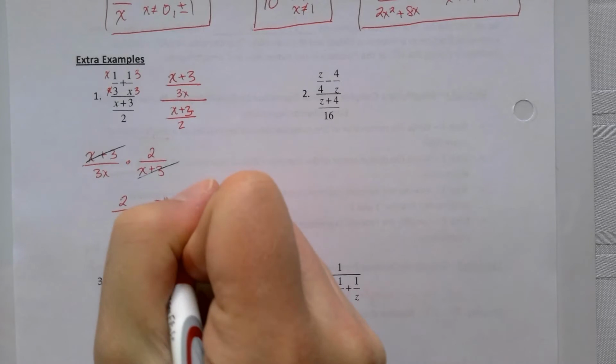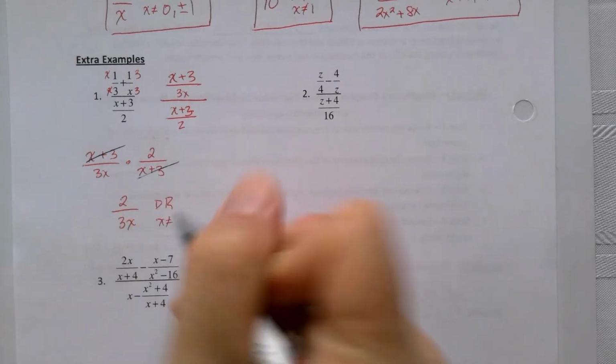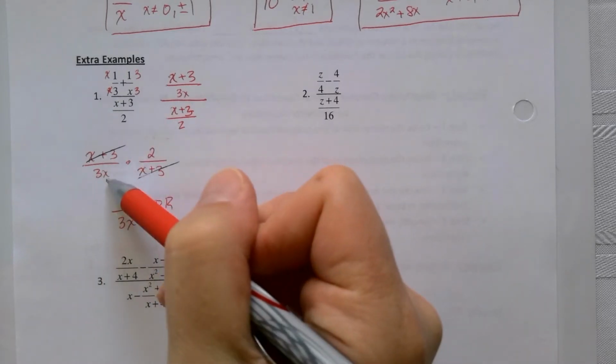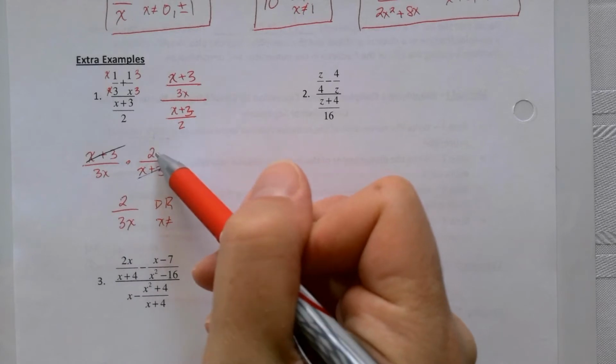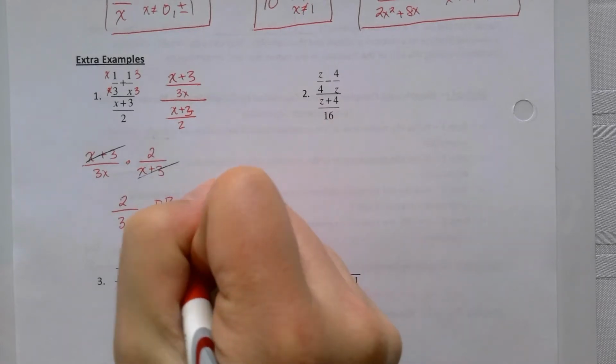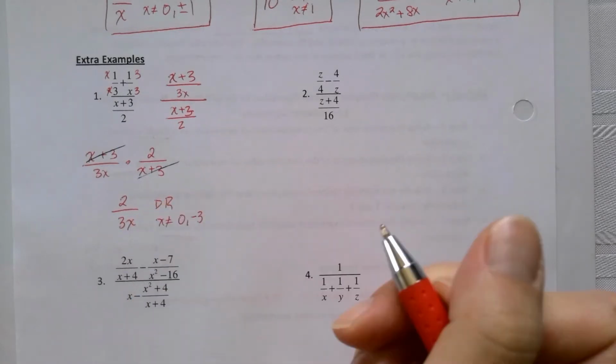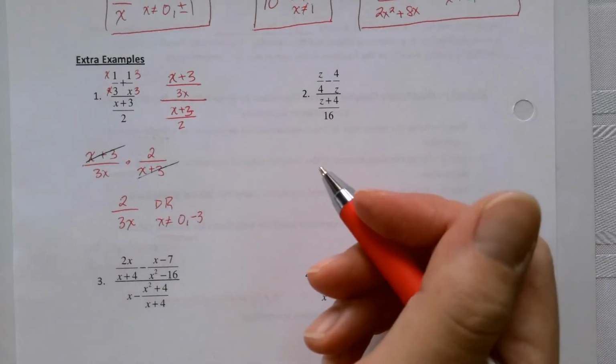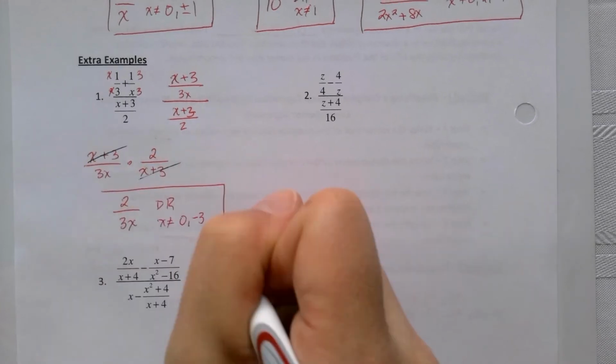Domain restriction, what can't x be? Okay, x can't be 0. The 2 will always be 2, and x can't be negative 3. So we're really just setting our denominator pieces, anything that we're dividing by, equal to 0 and solving.